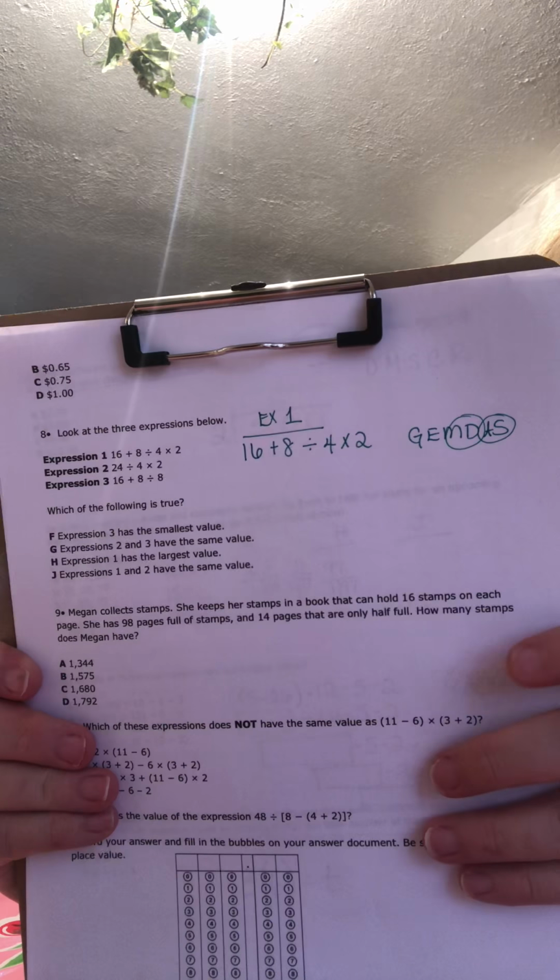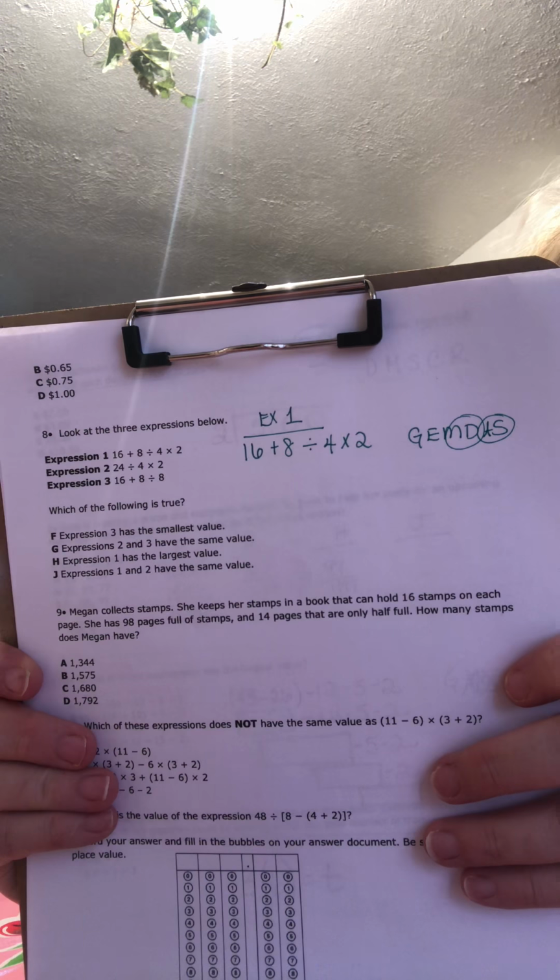So we'll work out expression 1. I'm just going to call it EX1. We're going to write the problem. We're going to write GEMS. Okay. All I did was write the problem, put my GEMS. You're going to have to do that for all 3 expressions.